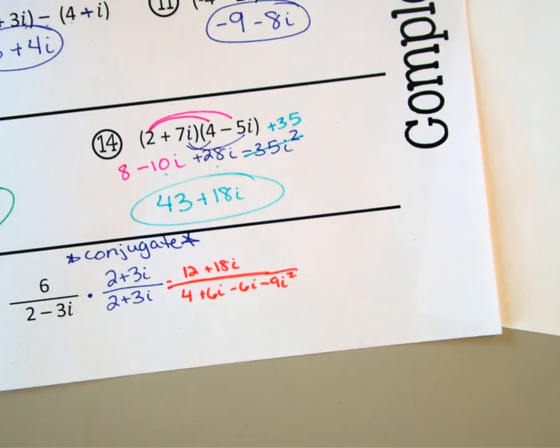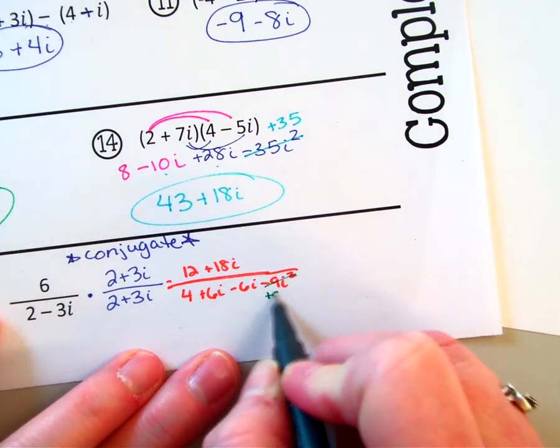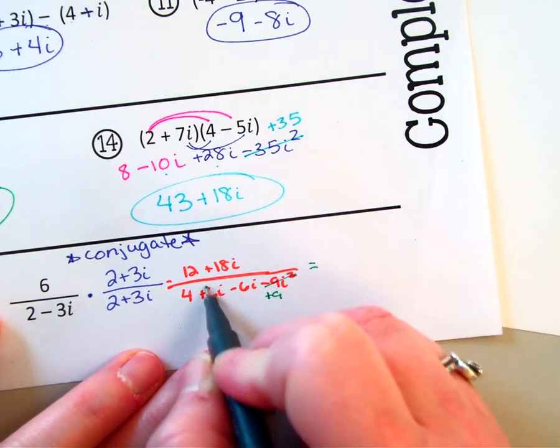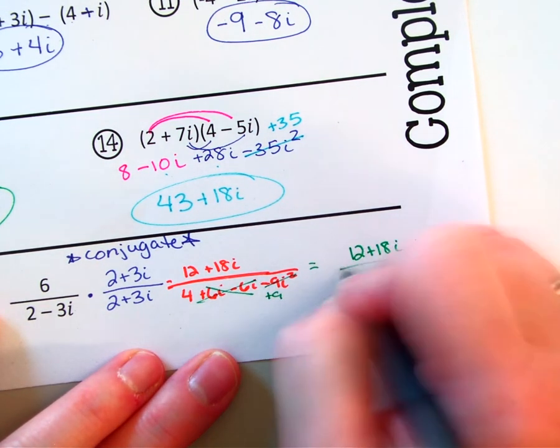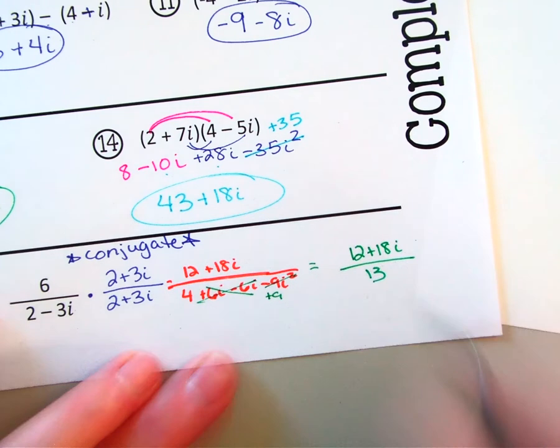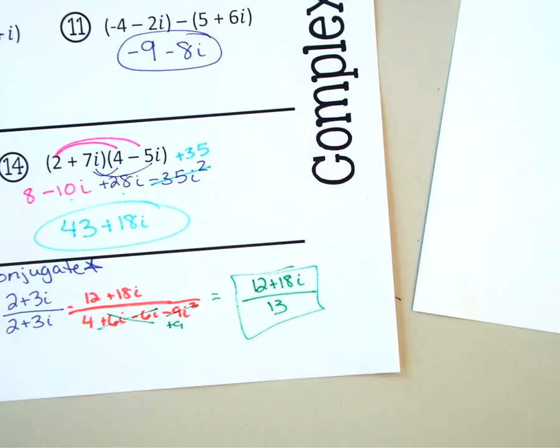So now I need to just reduce that. Negative 9 times negative 1, that's going to make this a plus 9. My 6i's are going to cancel each other out. 4 plus 9 gives me 13 in my denominator. My numerator didn't change. It's still 12 plus 18i. And that is our final answer for that one.